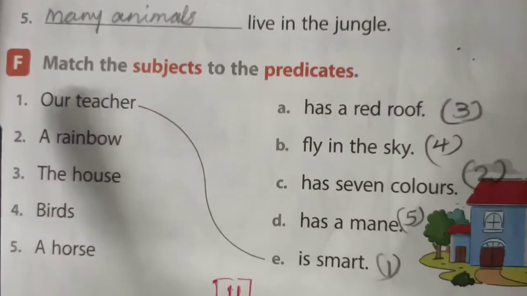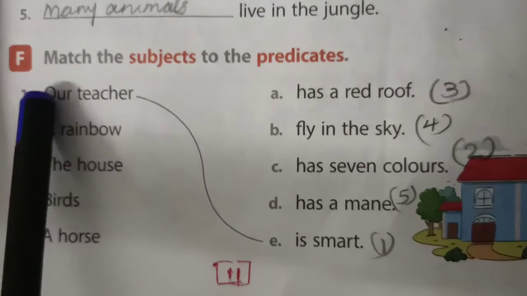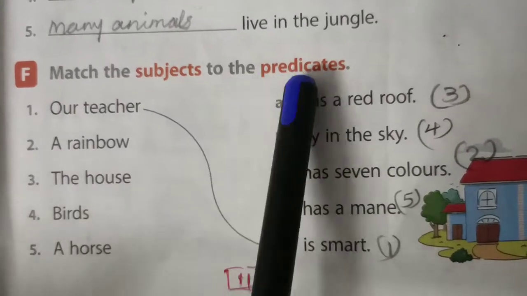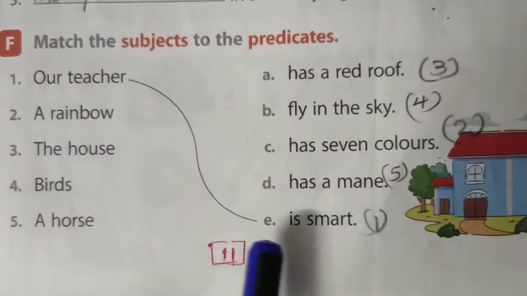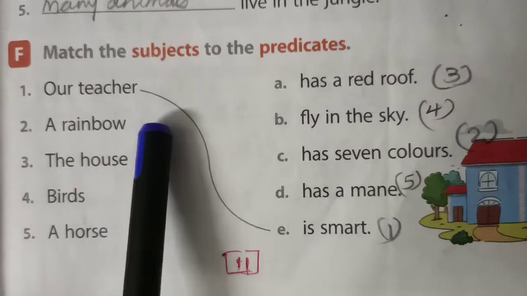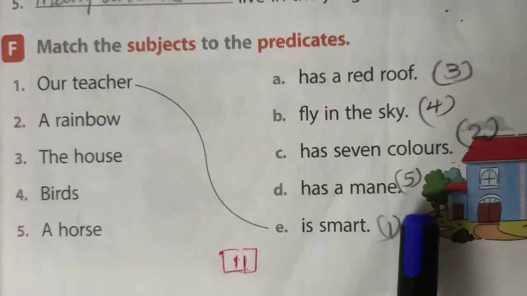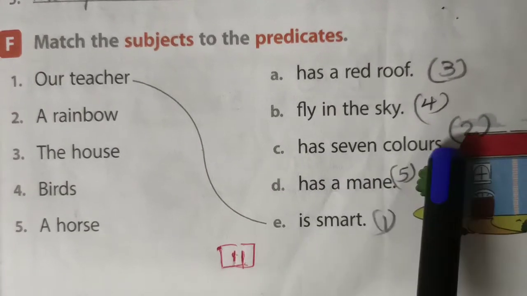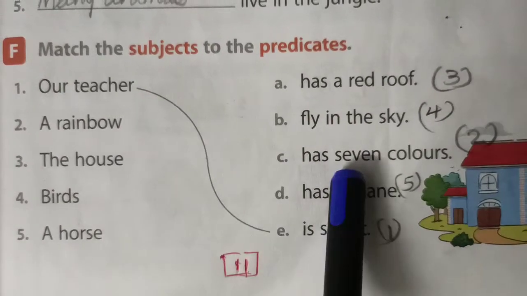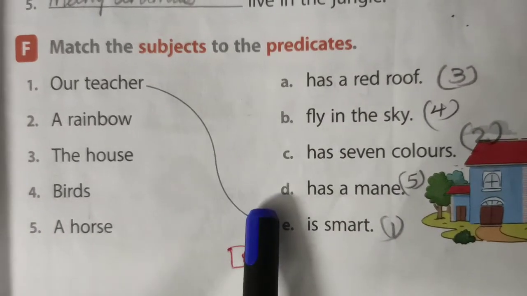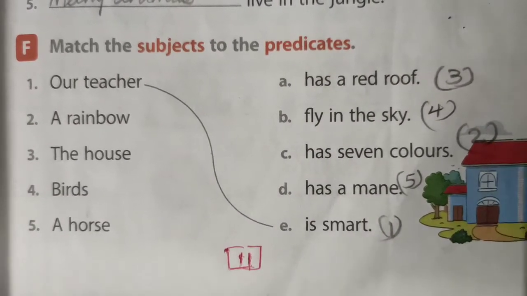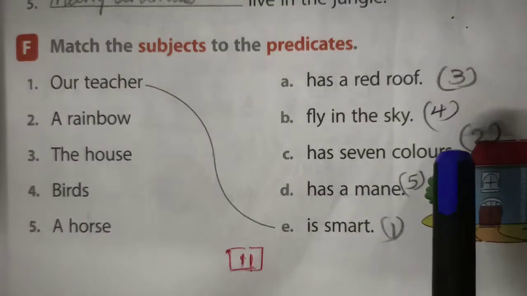Then the last exercise for this lesson. Match the subject to the predicate. See, first one: our teacher is smart. Then a rainbow has 7 colors. Match, otherwise you put the number inside. Okay, match this line, and otherwise you put the number inside. Okay.